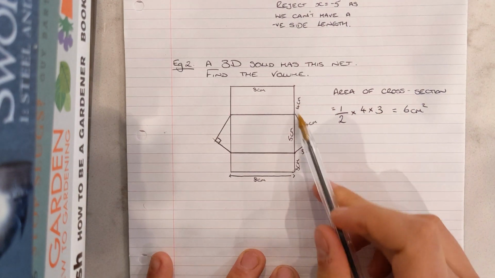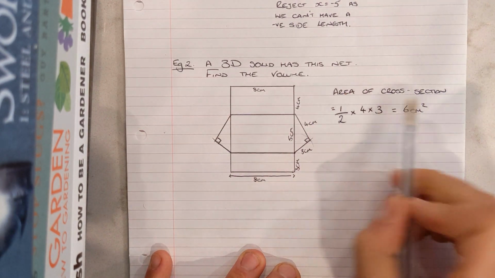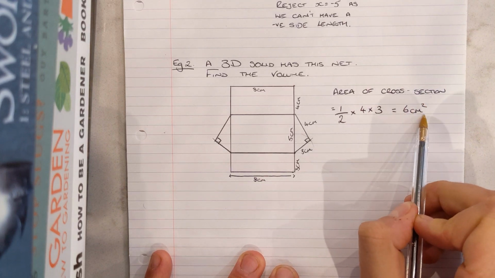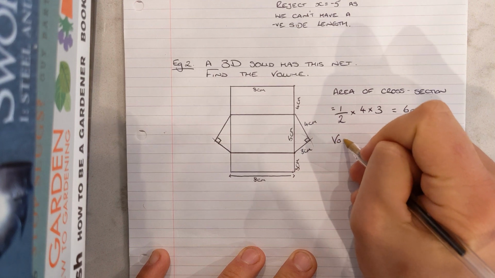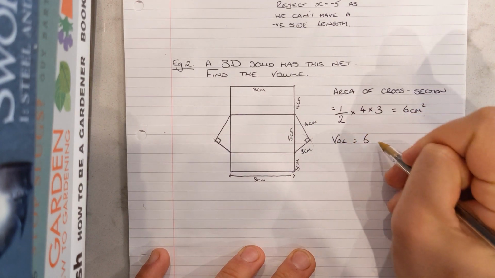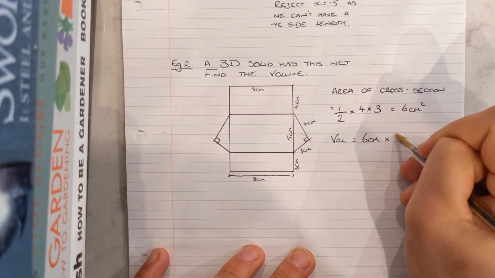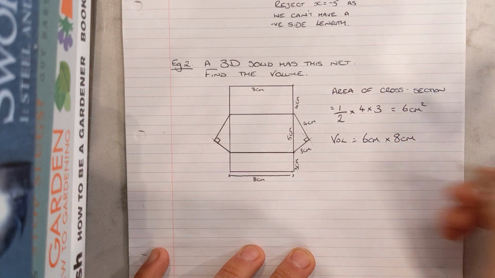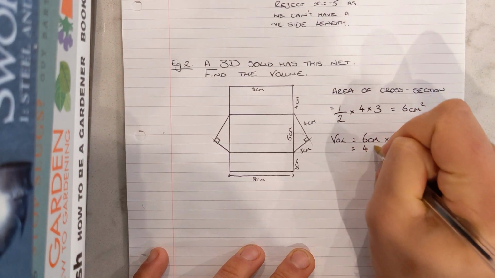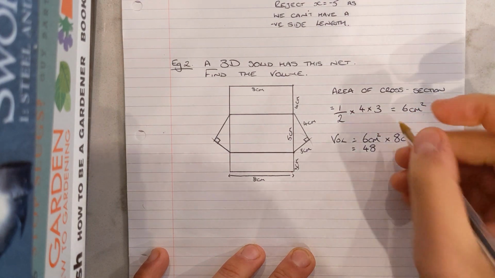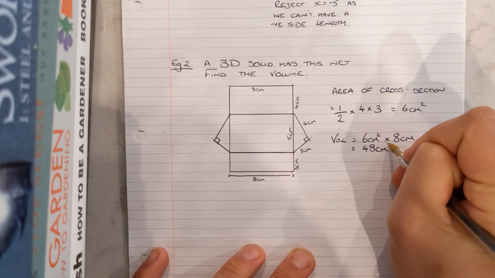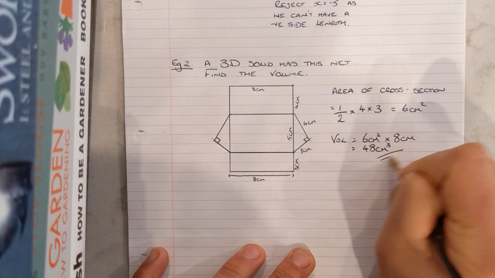And then to find the volume of my prism, I can just do the area of my cross section, which is 6 centimeters squared, times the length of my shape. So volume is equal to 6 centimeters squared times 8 centimeters, which is 48 centimeters cubed.